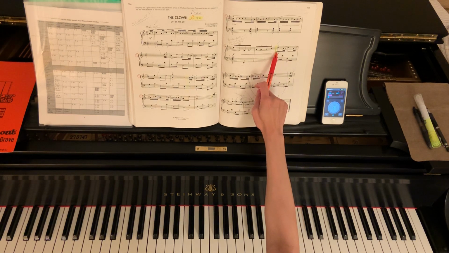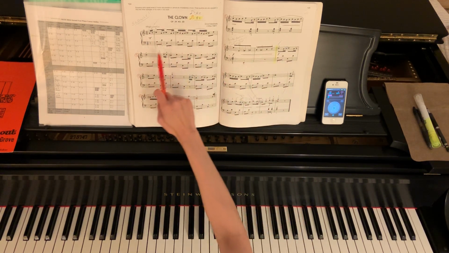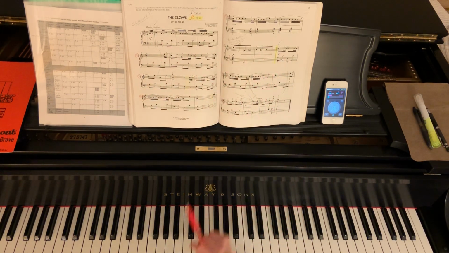Right hand, that's exactly the same as the beginning for the first 4 measures. C natural, C sharp, C natural, C sharp, C natural. Okay, watch out here.